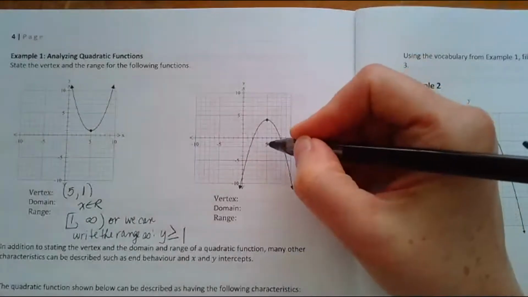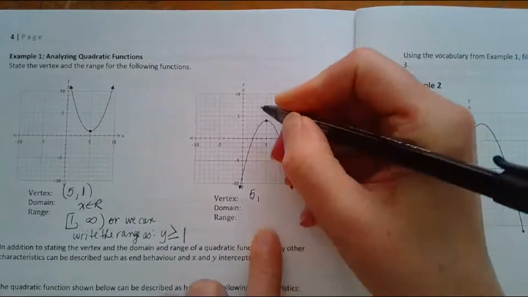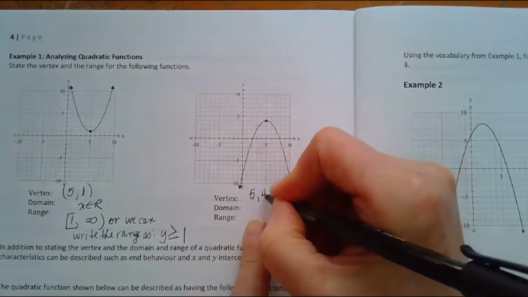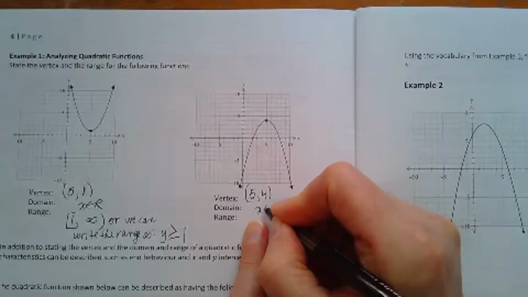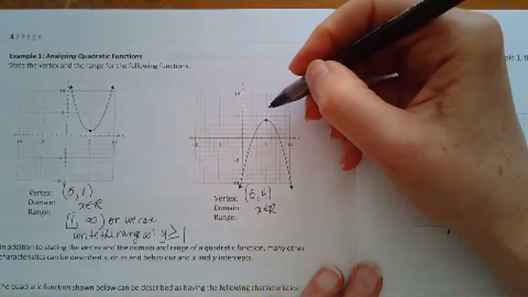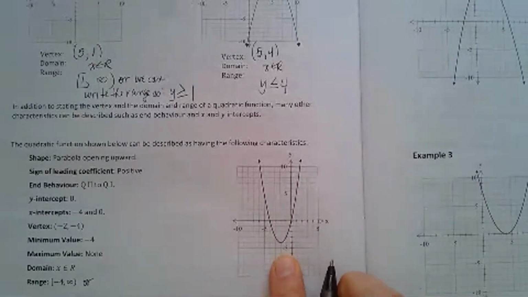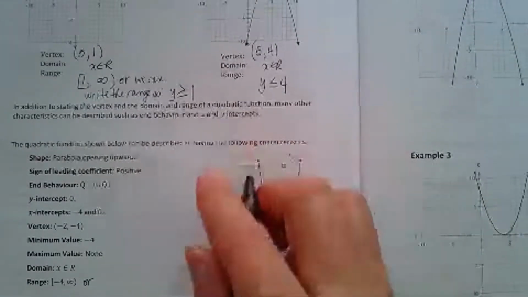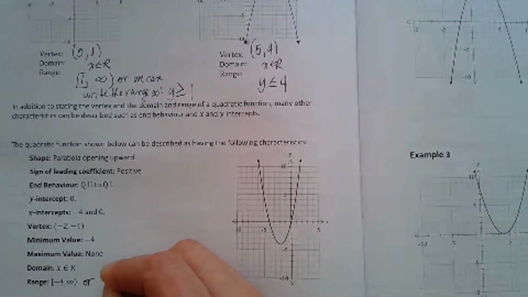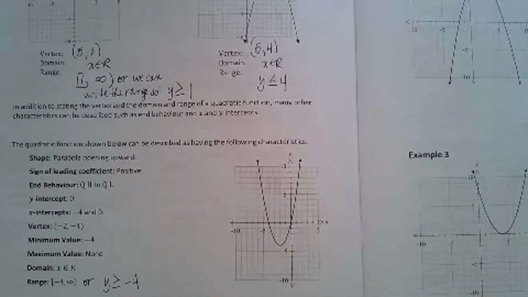The vertex is, well, it's 5 again, but it's 5, -4. Domain is always going to be x ∈ ℝ. This time the range is in the notation you might be more familiar with. So I would say, well, y is -4 is the lowest, and it just gets bigger. So y is greater than or equal to -4. Either one of those is fine.